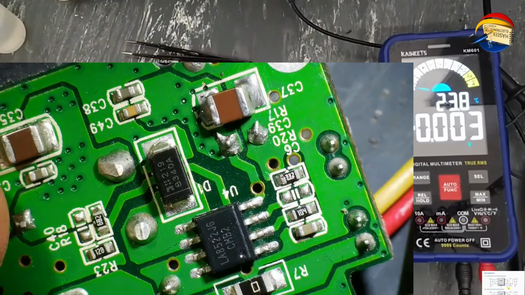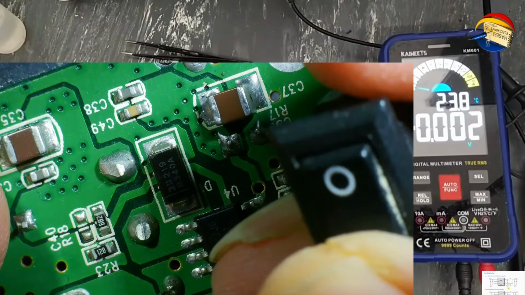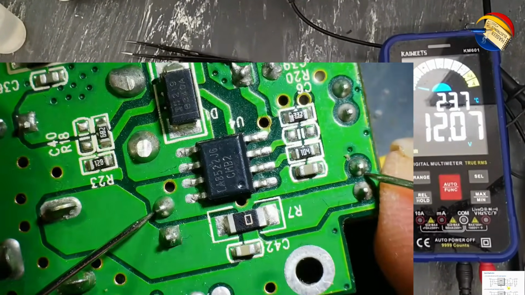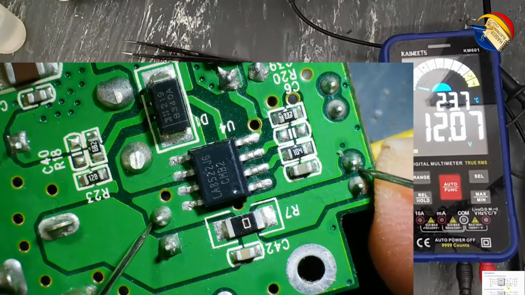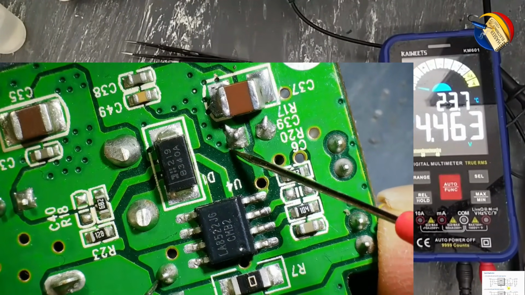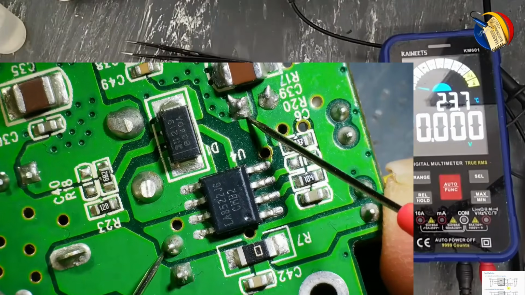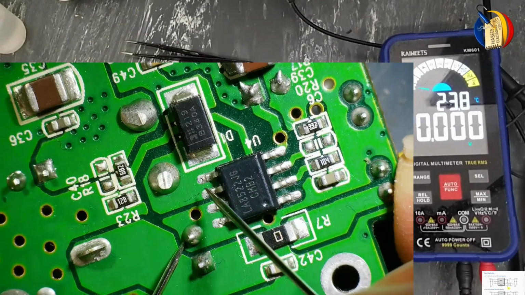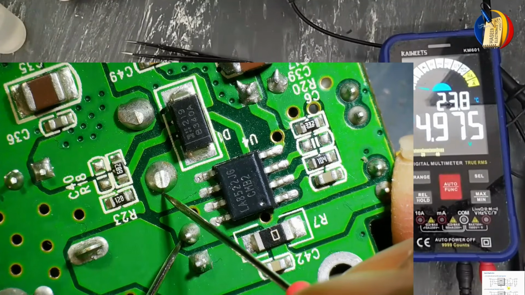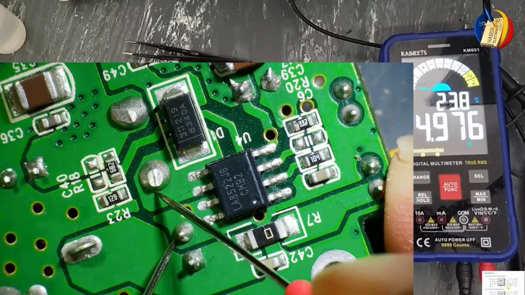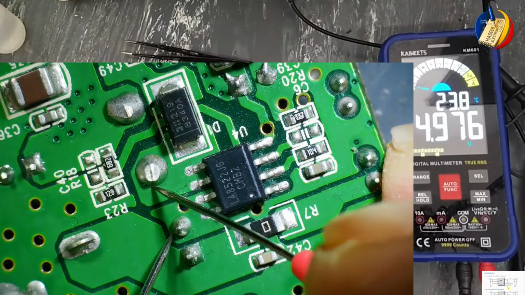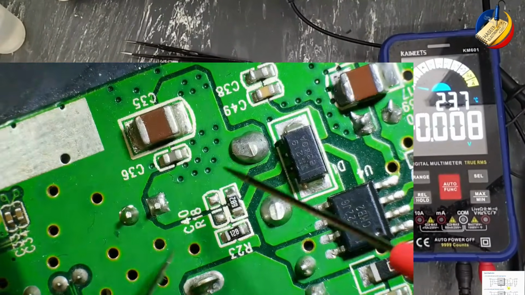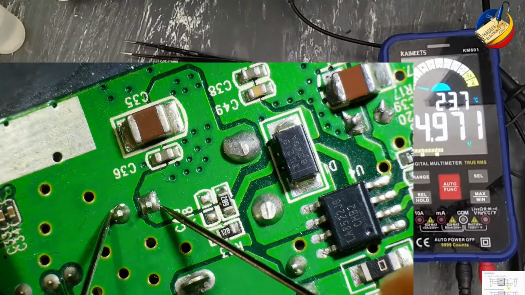Now I will turn on the switch. Now voltage is here and voltage is here. 12 volt input. The same voltage is now passing at 300 kilohertz switching frequency, and the IC is switching that voltage and dropping it to 4.9 volt. So we are receiving this voltage here.